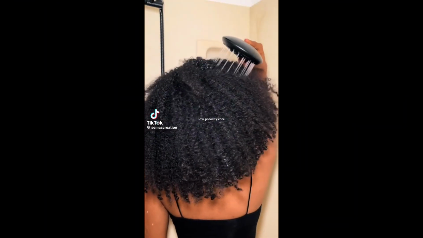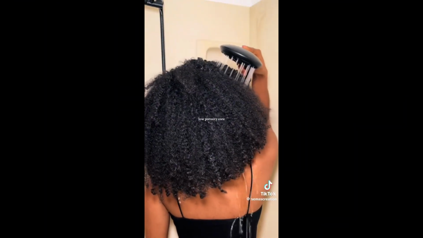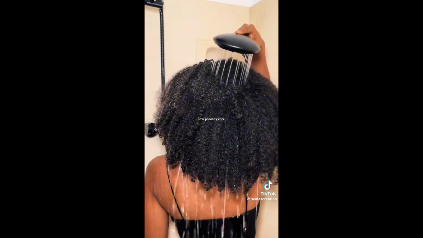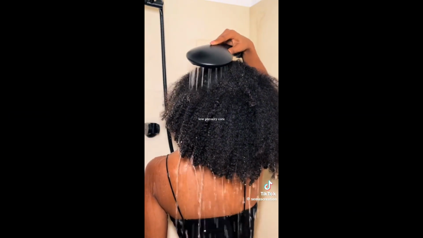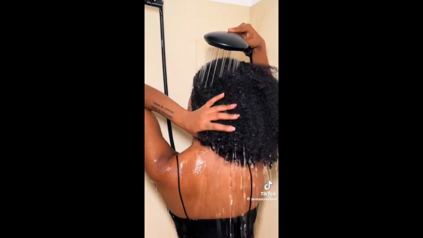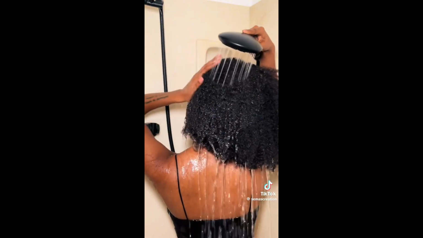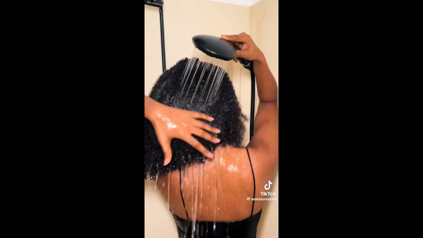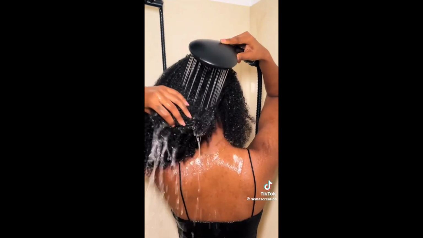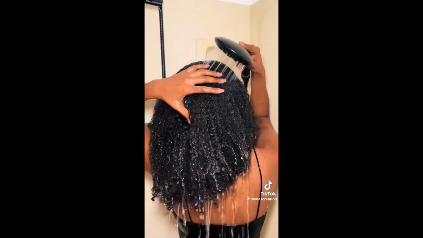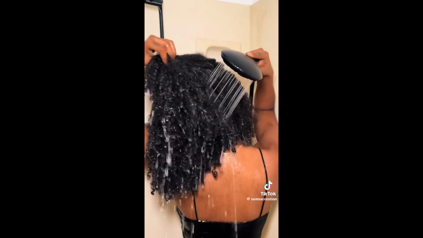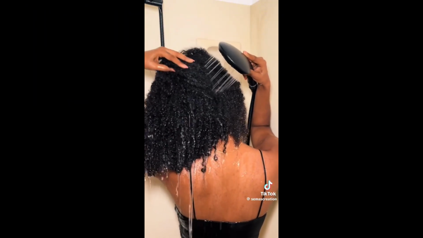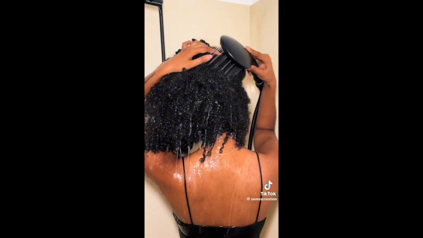Now I'm gonna go more in depth on low porosity hair. Because the cuticles are so closely bound together, it's hard for the moisture to enter the hair. So what you will do if you have low porosity hair is use heat to slightly open them up, and then that will allow the moisture to come inside. And also, when you have this type of hair, you have to use lightweight products because those heavy butters and creams will cause buildup on the hair, and that's not what we want.